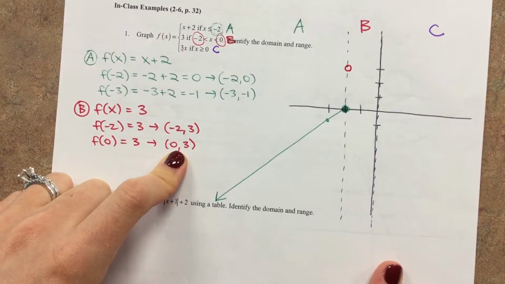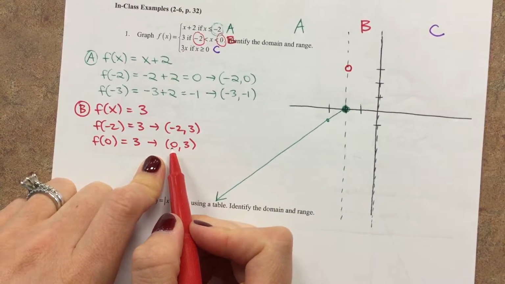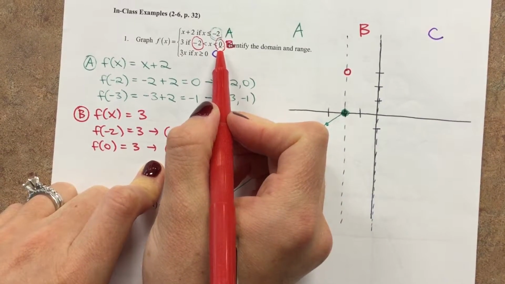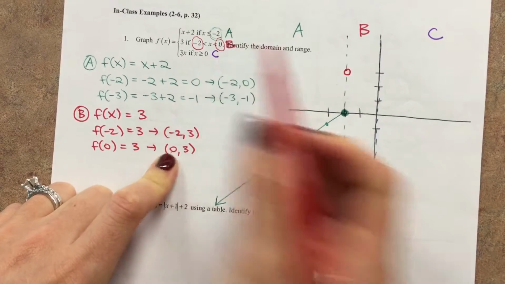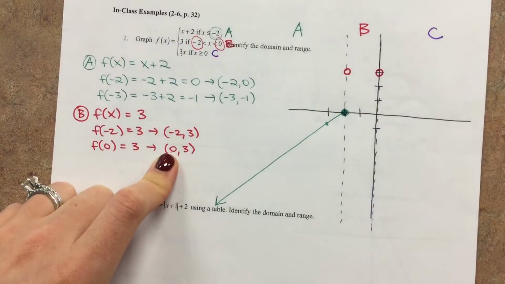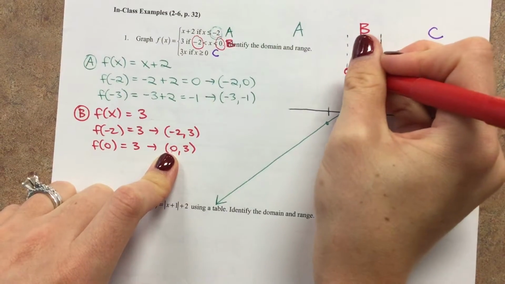Okay, then go to the next one. The next point is 0, 3. 0 is my other endpoint. So look back up at this interval. At 0, would I have an open or closed circle? Open. Good. So 0, 3 will also be an open circle, and that will be right here. And then with the segment in this middle section here, you just connect the dots.